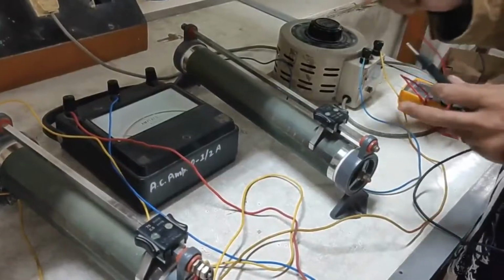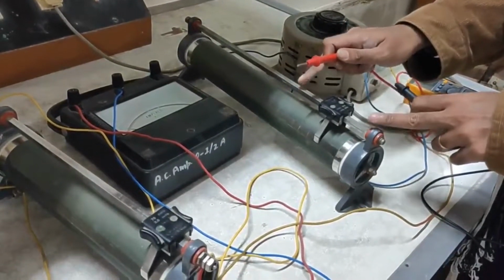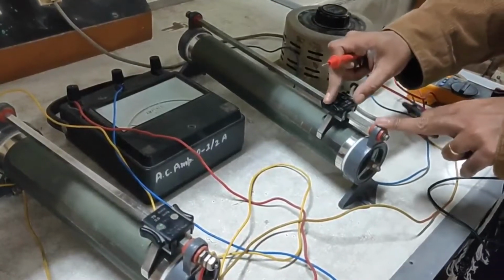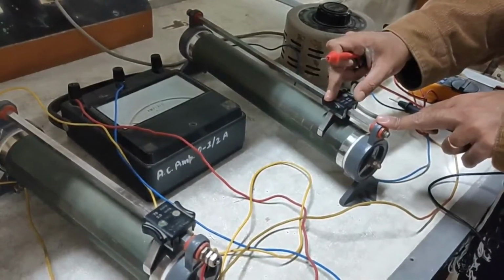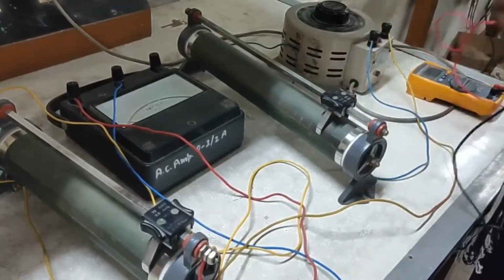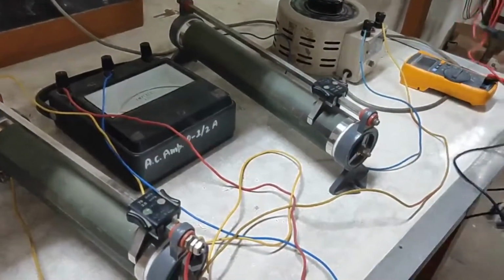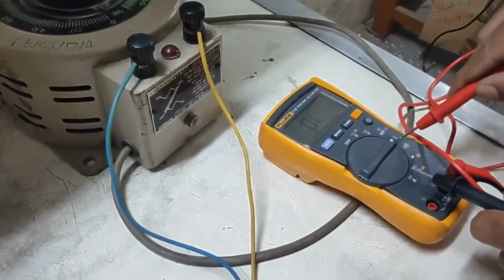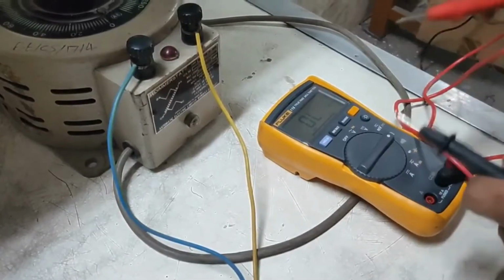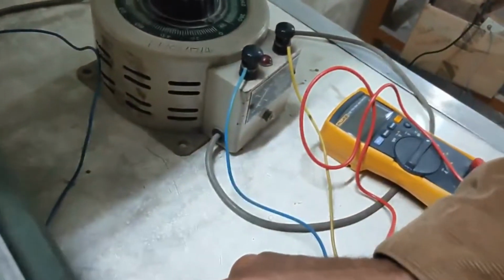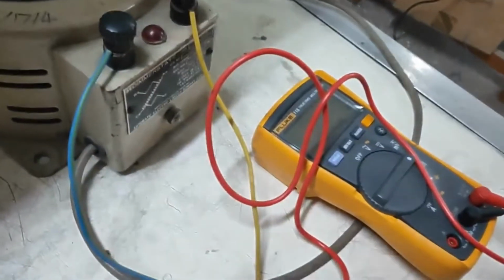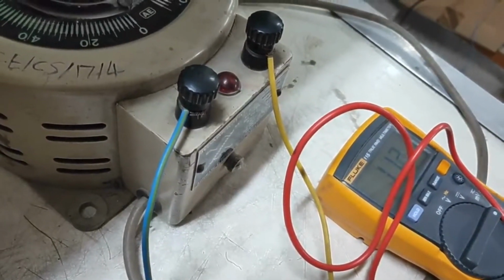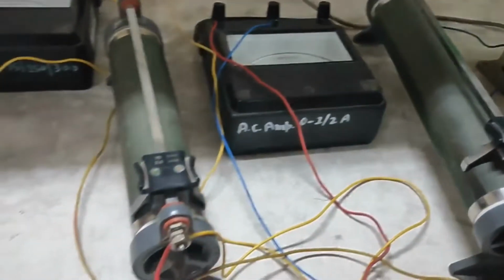As a first step, we are using this rheostat to set the source resistance. We have put this terminal at this point and we need to measure the resistance. We are using a multimeter for the purpose. We have selected this option so that we can measure the ohmic value of this rheostat. We are measuring the resistance of the source resistor using a multimeter, and the resistance comes out to be 11.2 ohms.